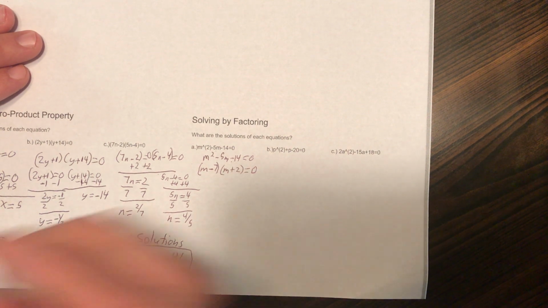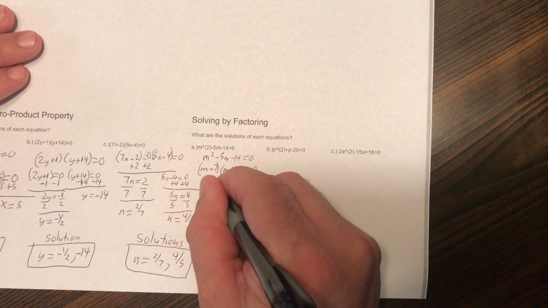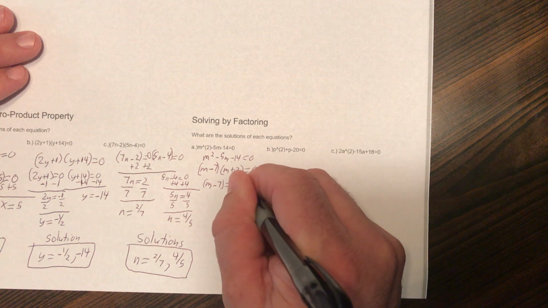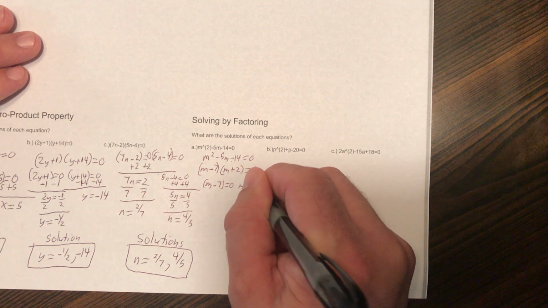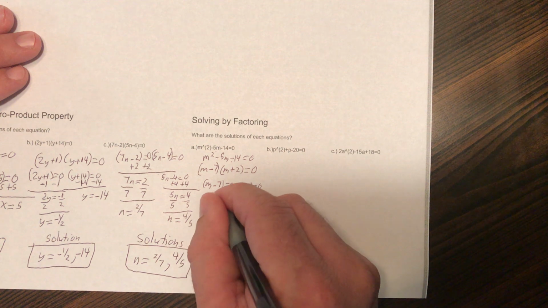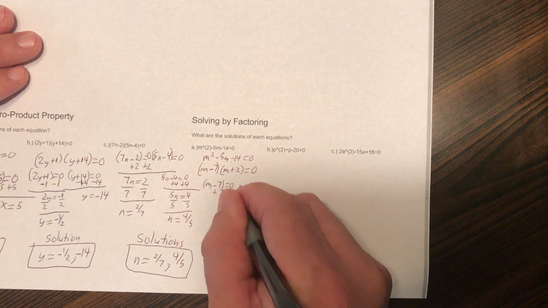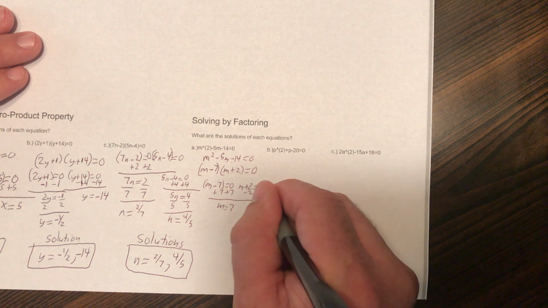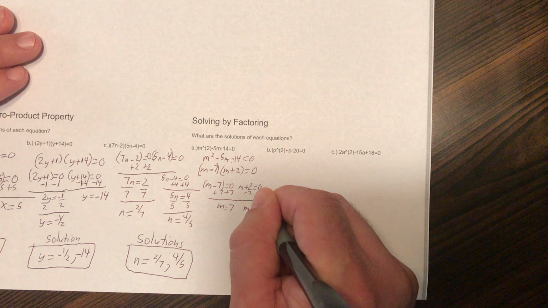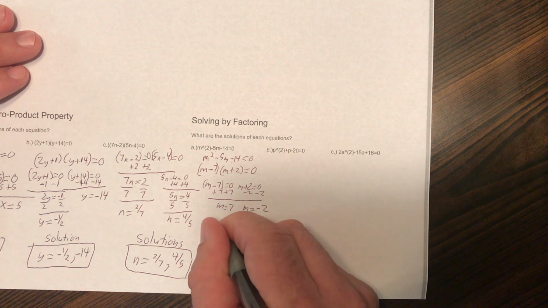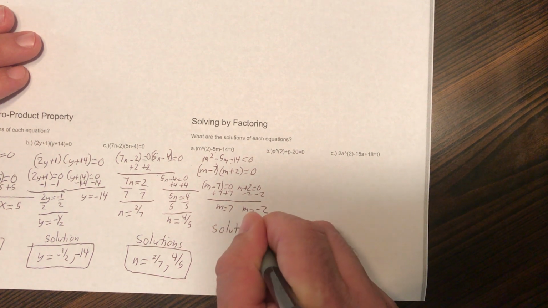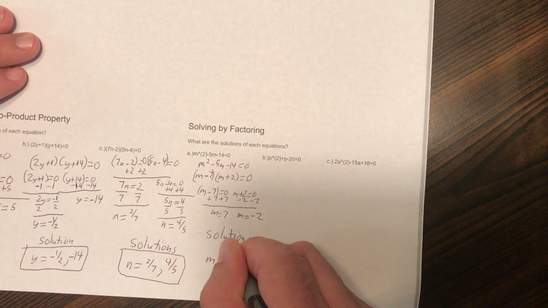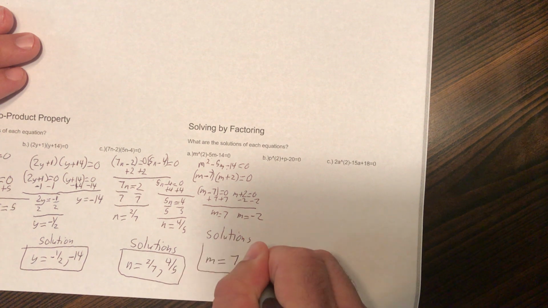So that was easy enough. Maybe you don't quite understand, but hopefully last chapter made enough sense to do one like this. And if you have questions, obviously you can get a hold of me. Okay, plus 7 to both sides. So m has to equal 7, or minus 2, m has to equal negative 2. So solutions for this one are m equals 7 or negative 2.